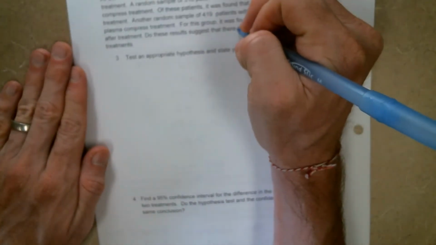At a community hospital, the burn center is experimenting with a new plasma compress. A random sample of 316 patients with minor burns received the plasma compress. Of these, it was found that 259 had no scars after the treatment. A random sample of 419 received no compress. Of these, it was found that 94 had no visible scars after the treatment. Do these results suggest that there is any difference in the two treatments?